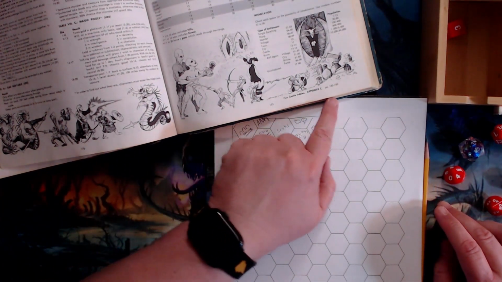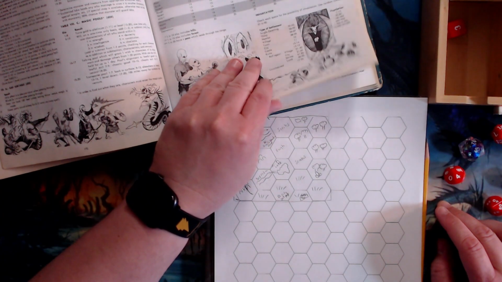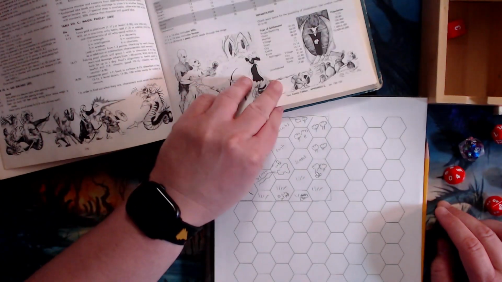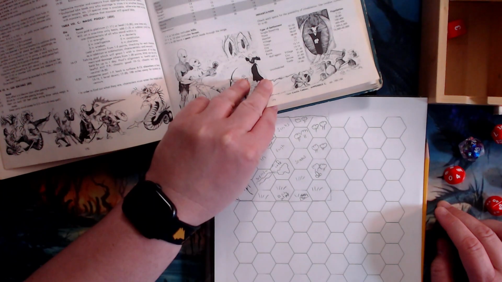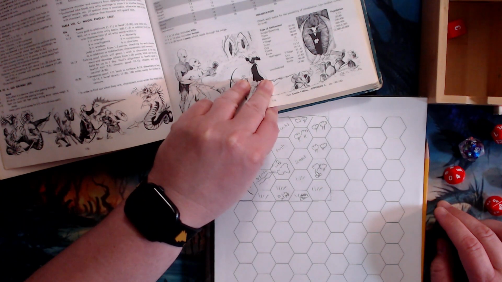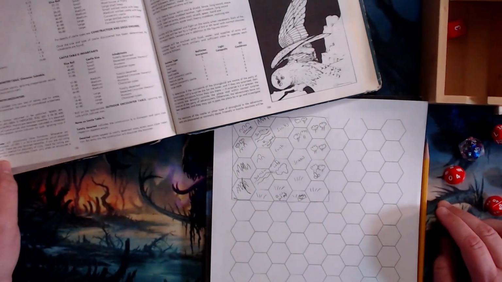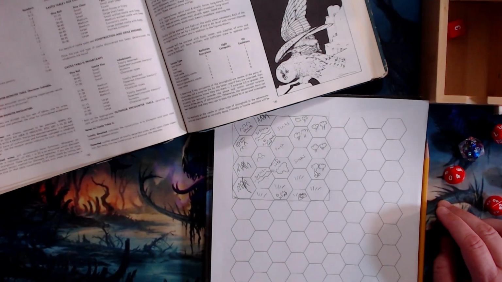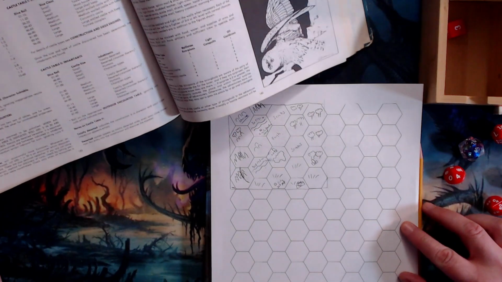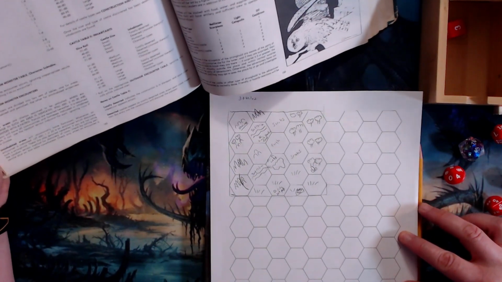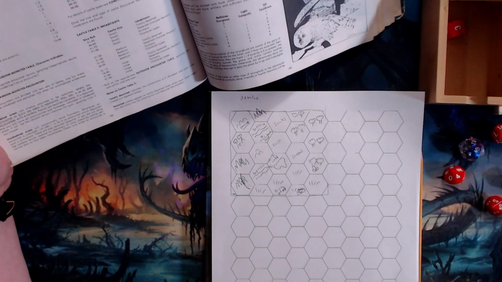See Castle's Appendix C. Okay, there it is. 182. Castles. 182. Okay. All right. So this one will tell us what the size of the castle exactly is and who is in there.